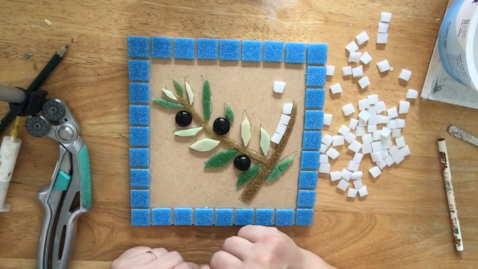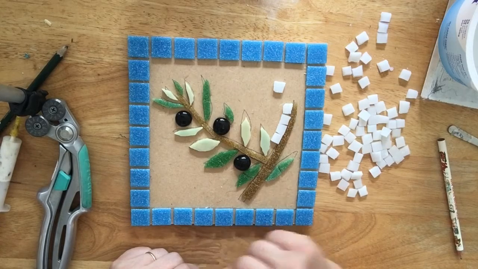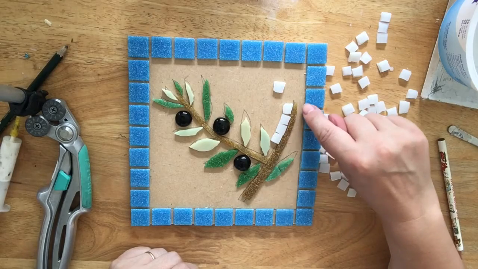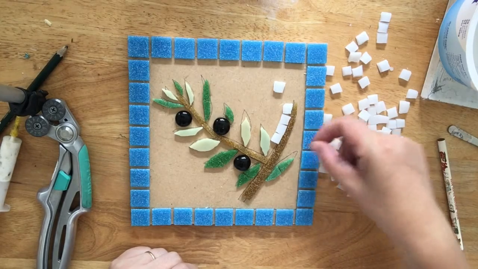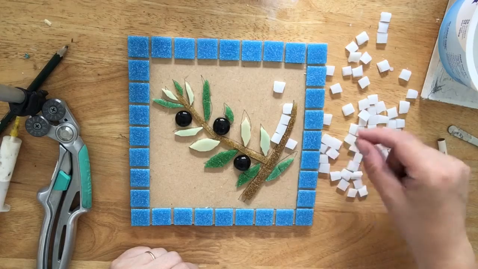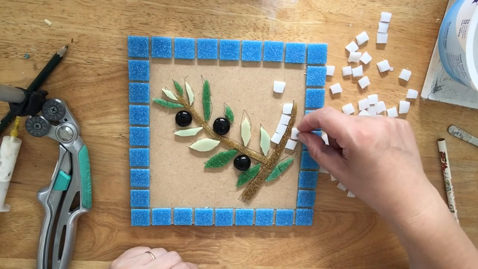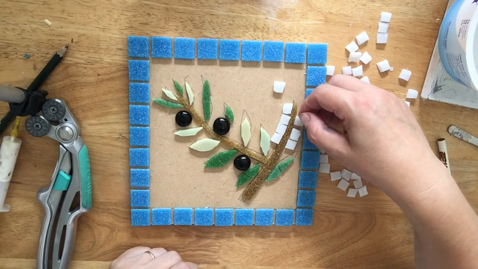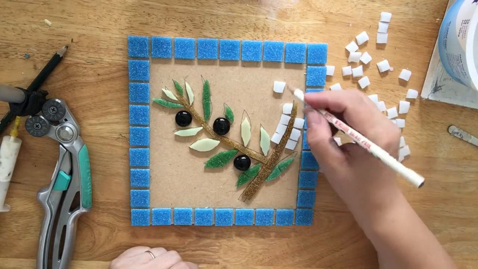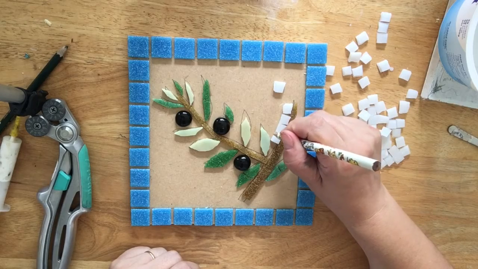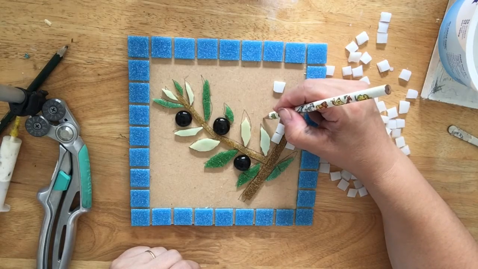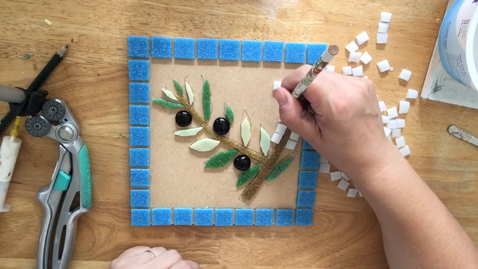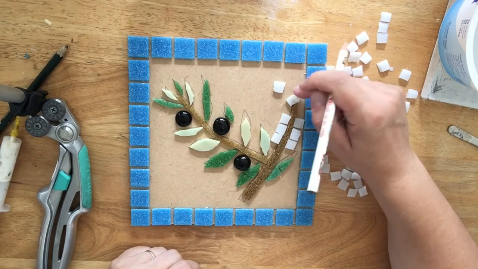So I'm thinking what I might do, if I've got a line that comes down here, there's going to be one on the other side, like this. I wonder if I might be able to simply put a line around, something like that, to give me an idea where I want my pieces to go.